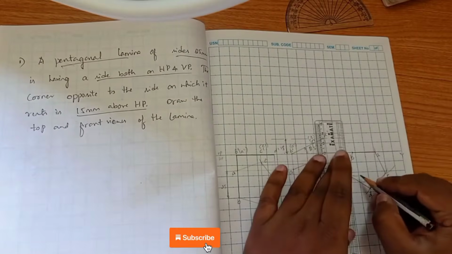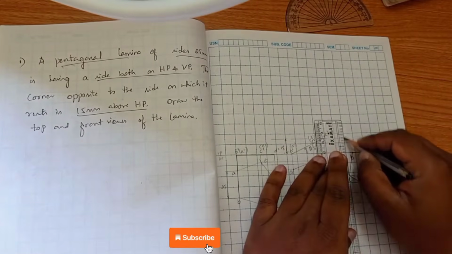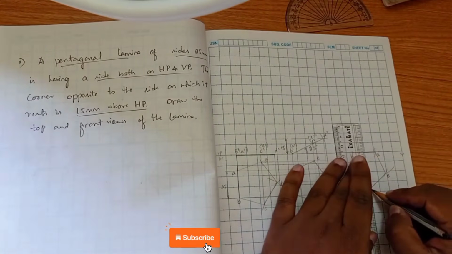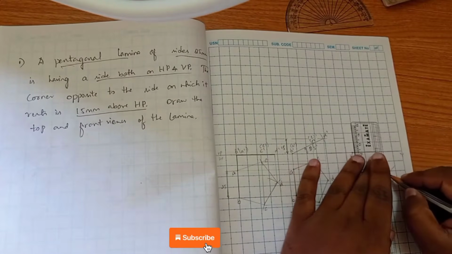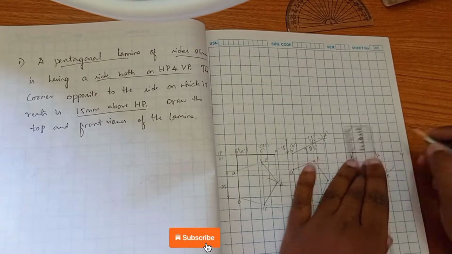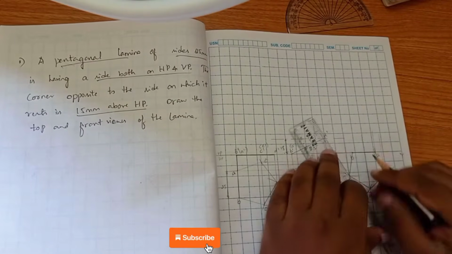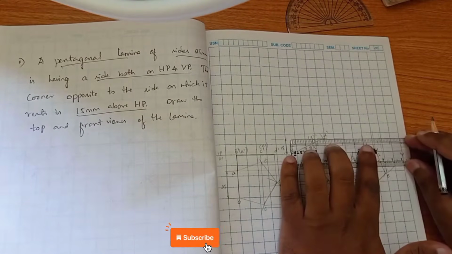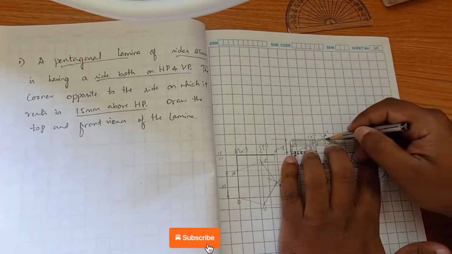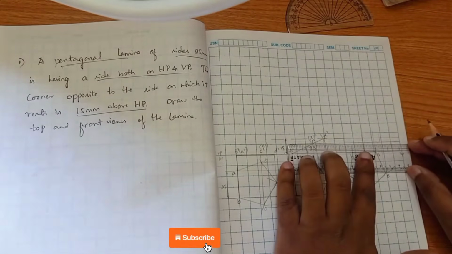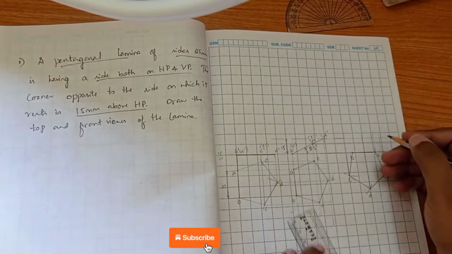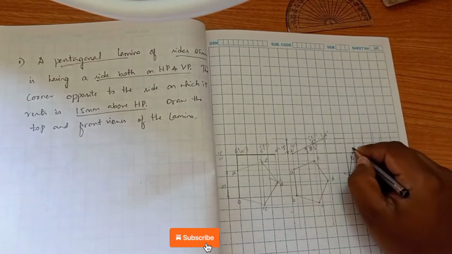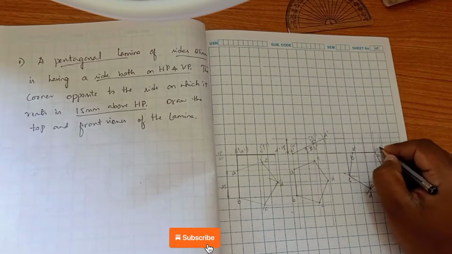Okay, so now projecting upward we can complete the rest of the diagram. So we have B dash and A dash here.